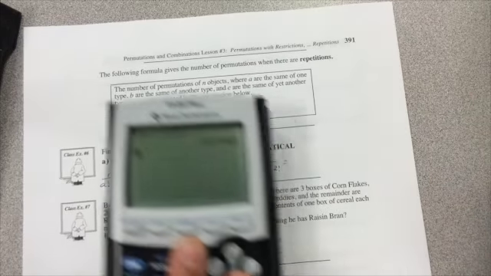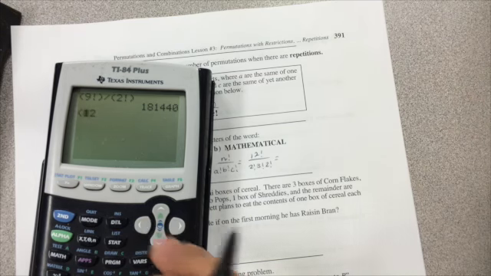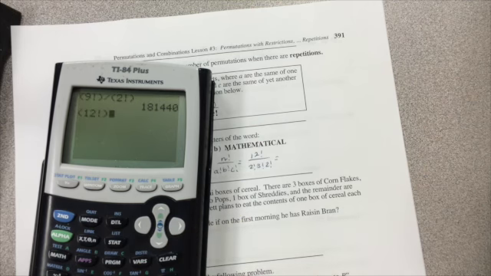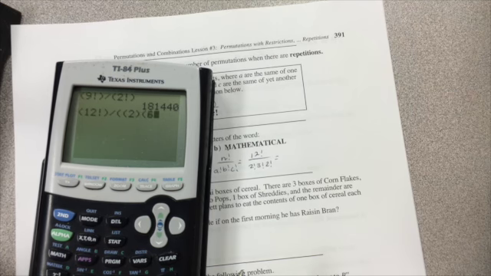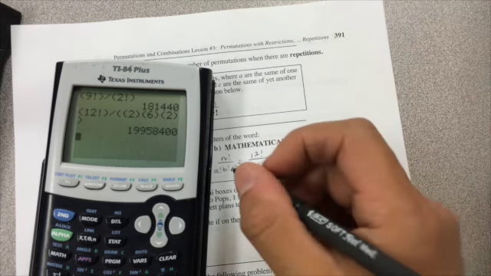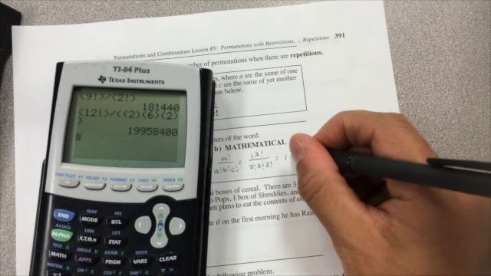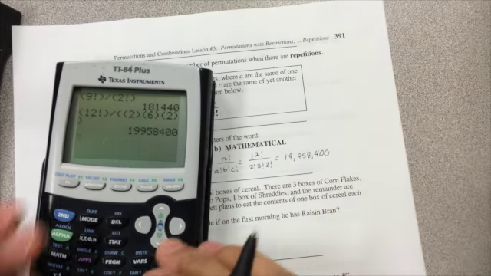And so this problem becomes 12 permutation divided by, and here it might be wise to use double brackets, 2 permutation, which is 2 times 1, or 2, 2 times 6 times 2, which is 19,958,400.